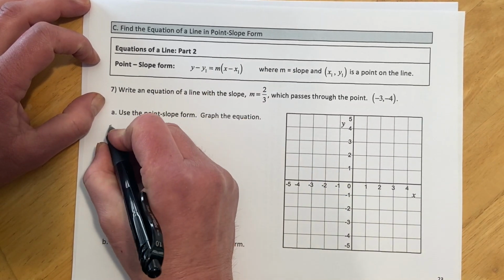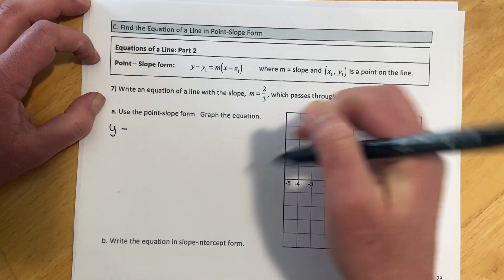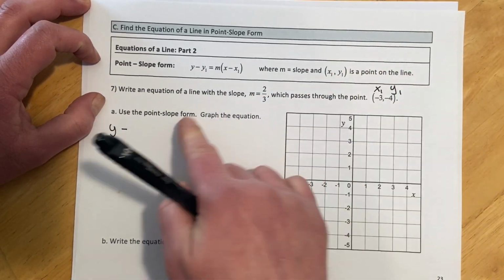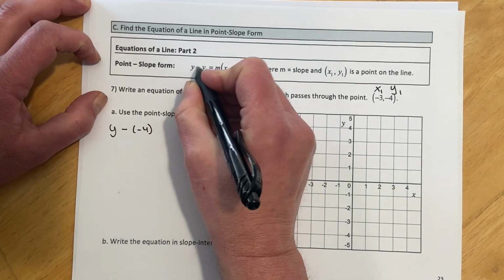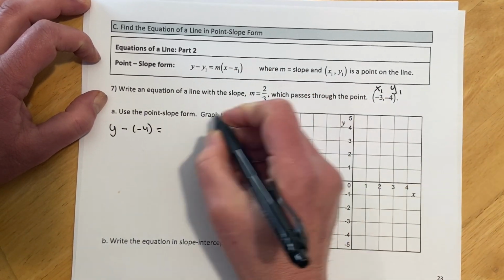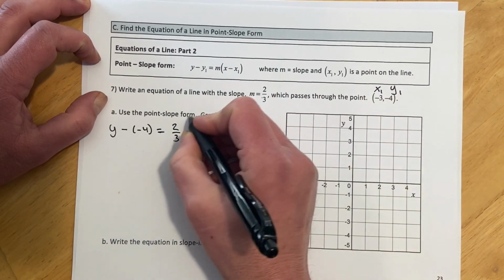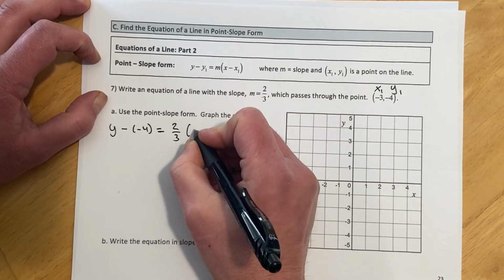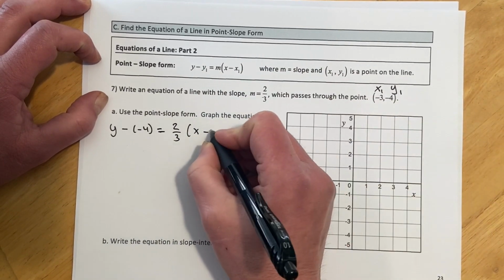So we got y minus y1. So this is going to be our x1 and y1. So we're just given a slope and a point and finding the equation again. So minus a negative 4, you've got to be careful with your signs right there, equals m, which is 2/3. And then x, plain x is just x, our variable, minus x1, our point.